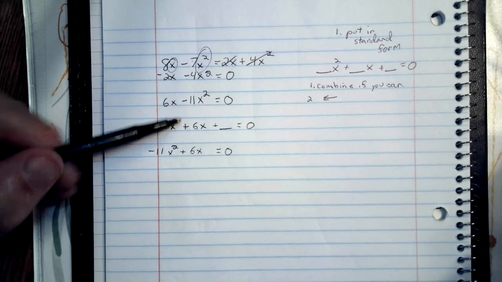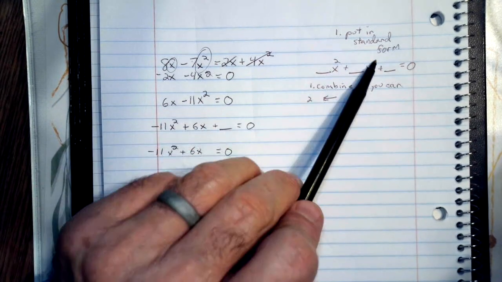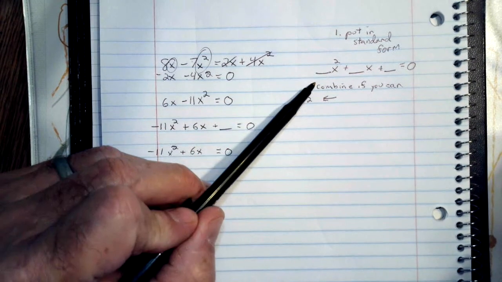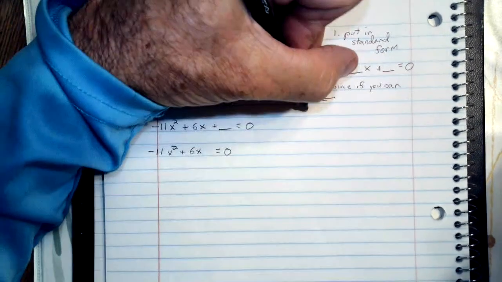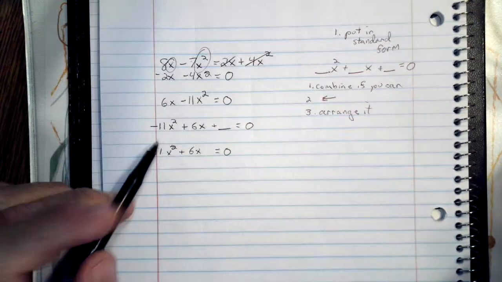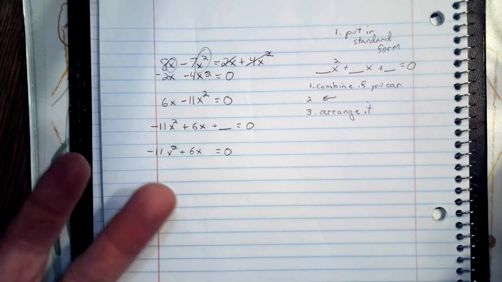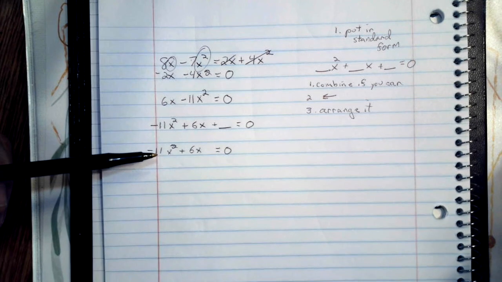But notice this is that form. To put it in standard form, what do you do? 1, combine if you can. 2, push everything to the left. 3, arrange. So all I did in this one is I just flipped them. Ooh, that's pretty good. Anyway, so I just flipped them.